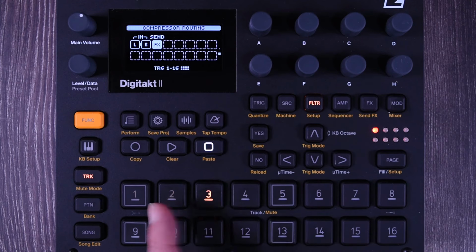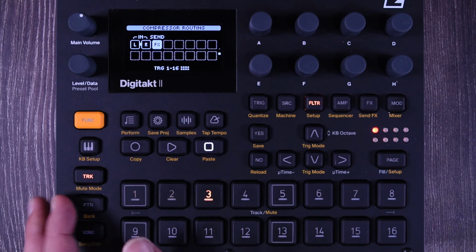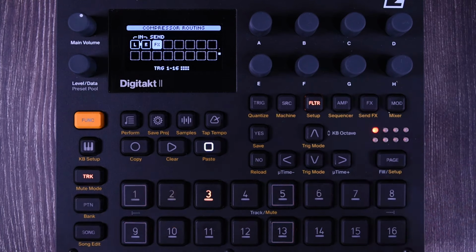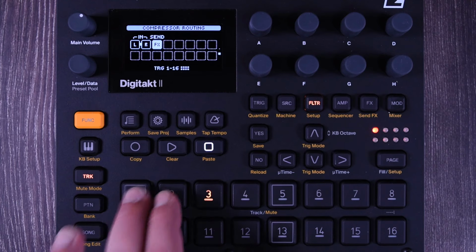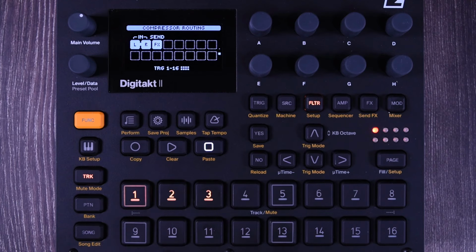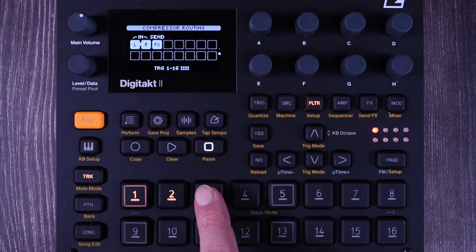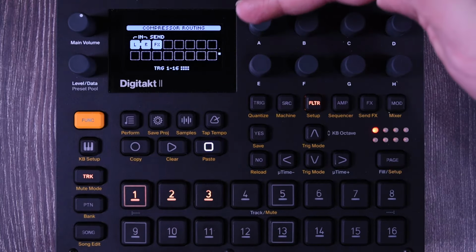And again, you can just enable this. So by default, the effects are not going to the compressor. If you press this and you use a lot of effects, now the effects will go to the compressor. So you will be compressing whatever you're selecting right here and the effects chain. And again, if you're inputting something at the back, you can route it through the compressor. This is why it's called compressor routings.